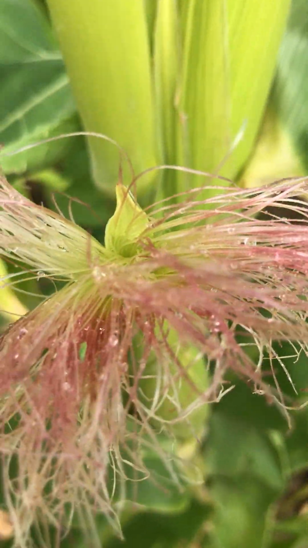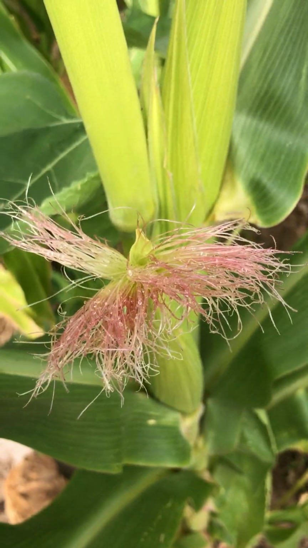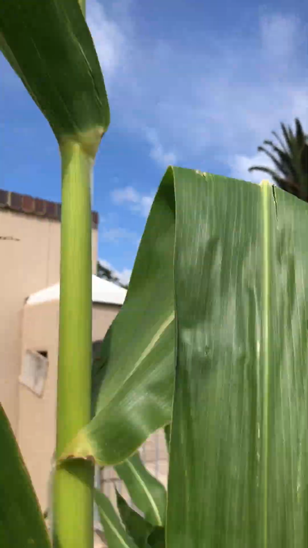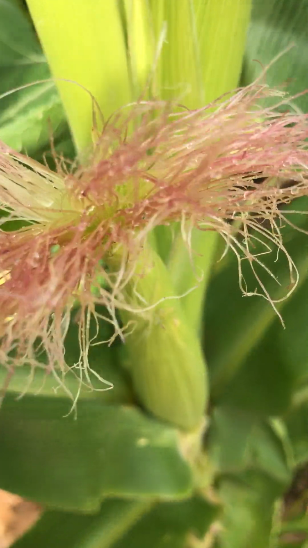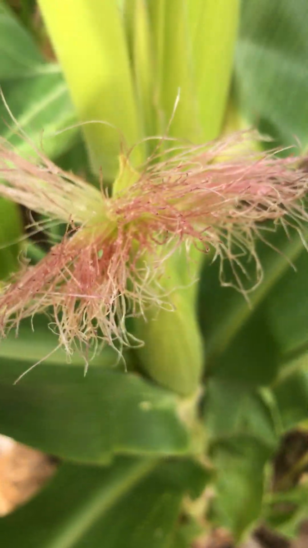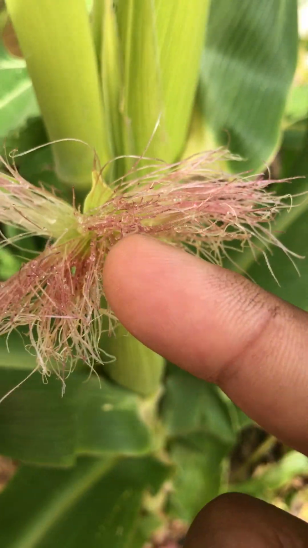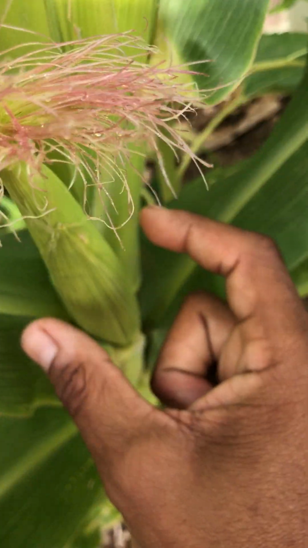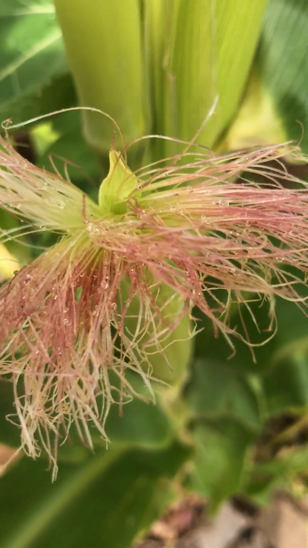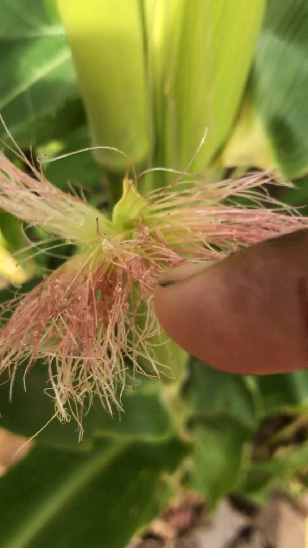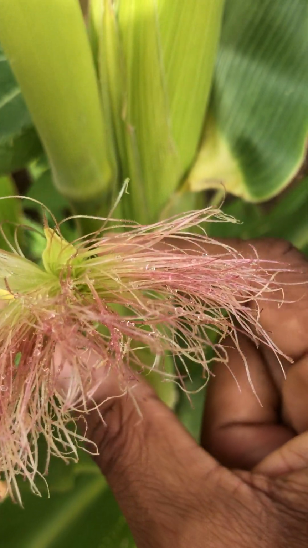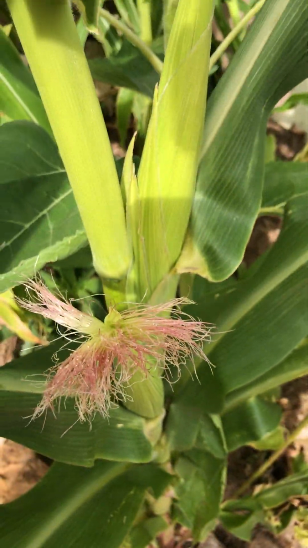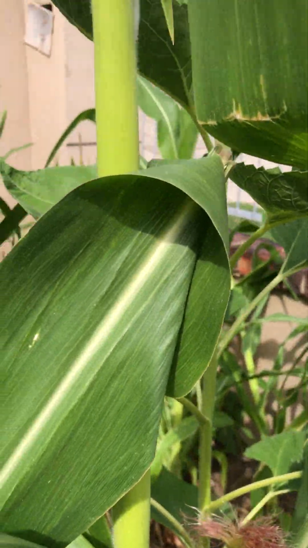And then to pollinate, because corn is wind pollinated, what usually happens is that the pollen, oh, by the way, apparently, from the little research I've done, each of these silks represents a kernel inside this plant. So if I were able to count these silks, it would give me the number of kernels that is inside this corn, or this cob, whatever it's called.